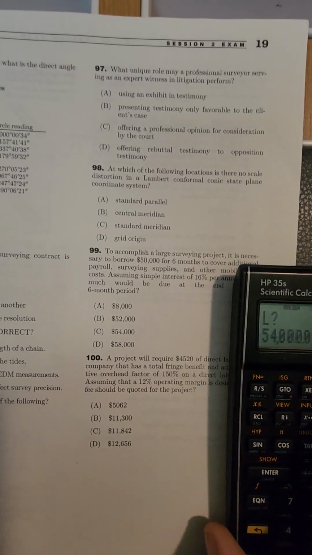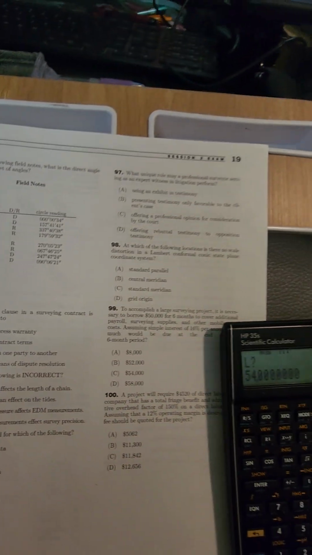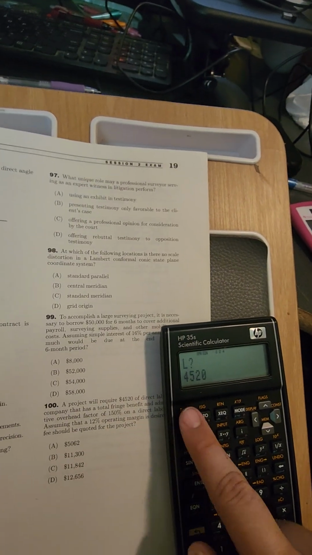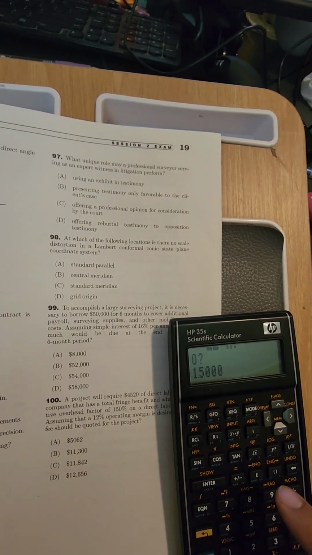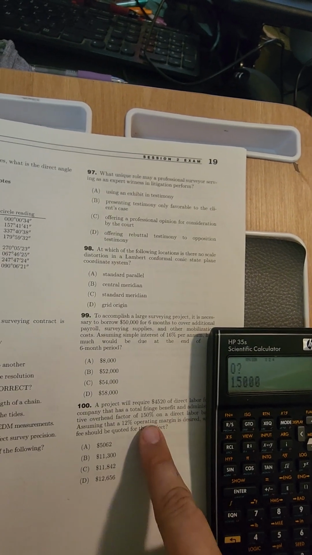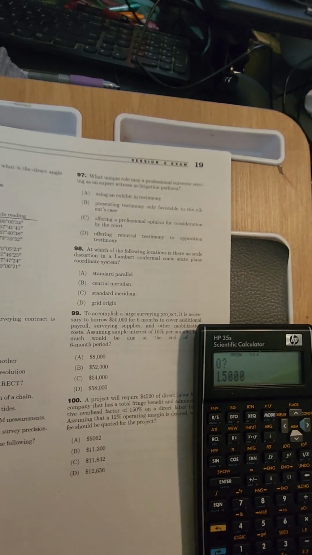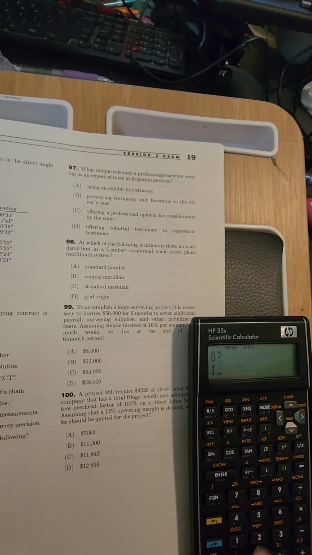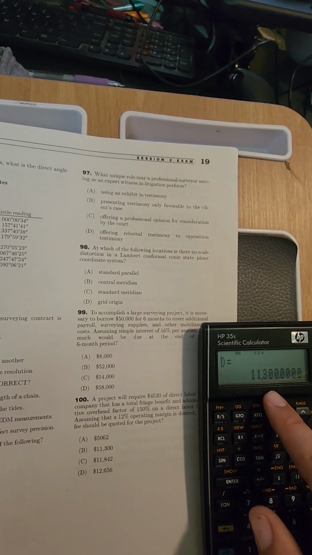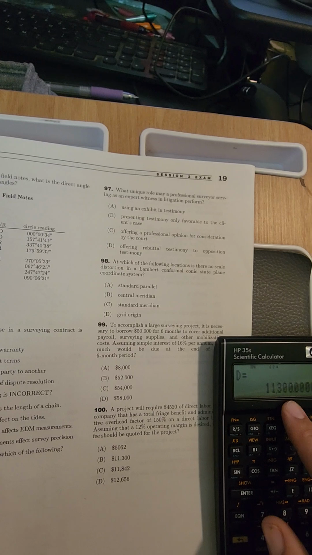So this is asking for your direct labor, and then it's asking for, I believe, the 150%. So that would be 1.5. That's going to give you a dollar amount there.